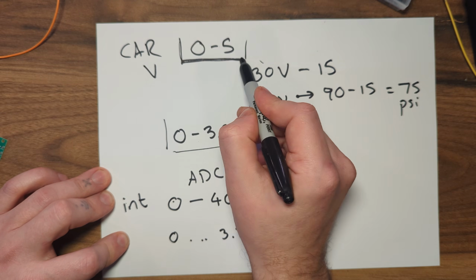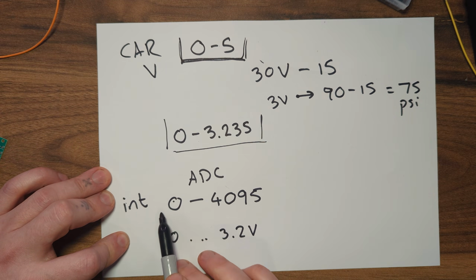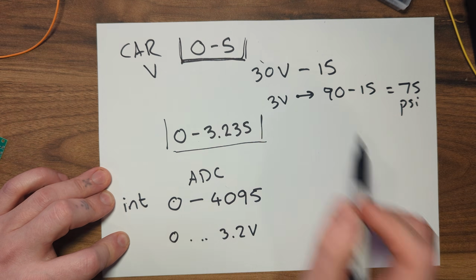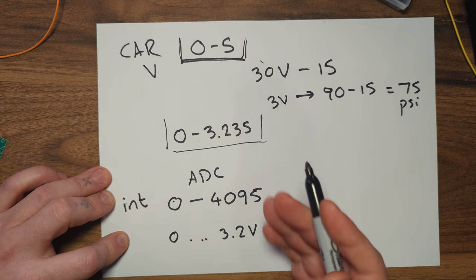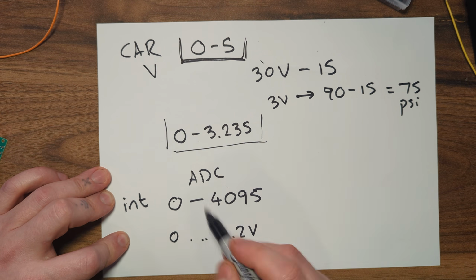So if we were reading this car value and it was able to read up to 5 volts, and we were reading this value of, say, 2000, which is, let's just say, for all intents and purposes, the middle.